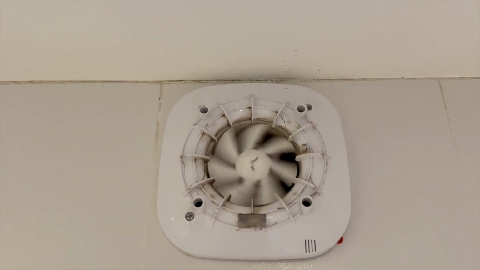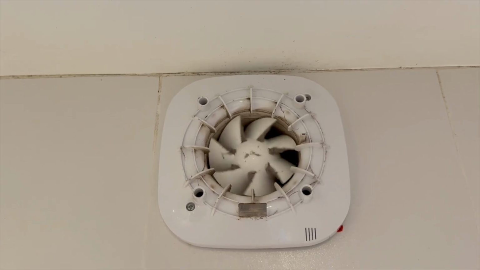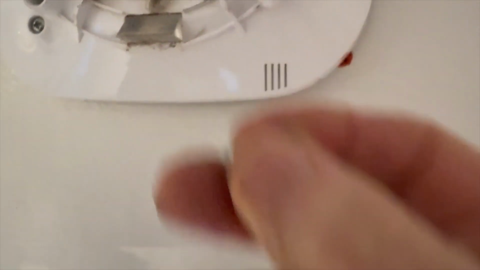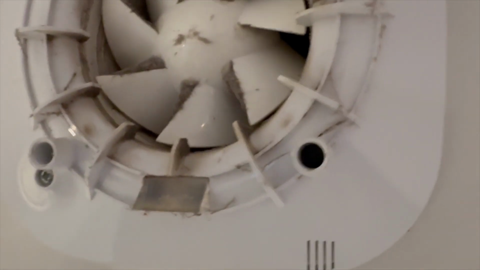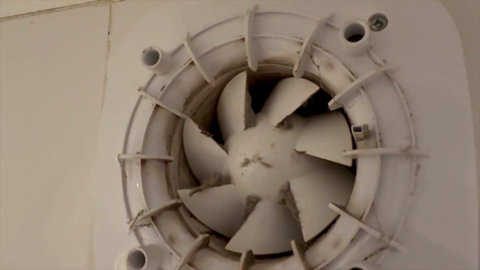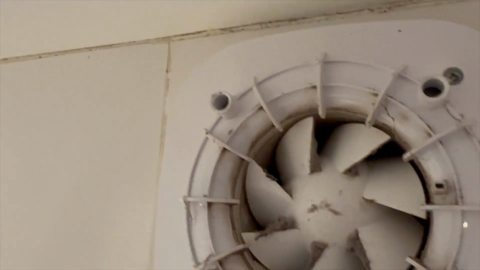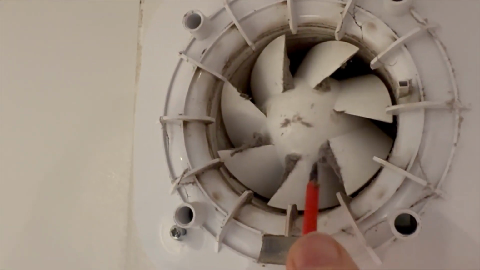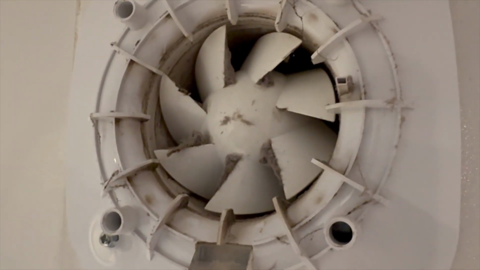Initially we can just take the blades off, pull them out and have a look to see what the problem is. Pulling the blades out, we see that there's big dust build up, and that will slow the fan speed considerably. But every fan's different. This one has a couple of screws here, so I'll loosen those. The blades aren't coming out easily, so don't push it.